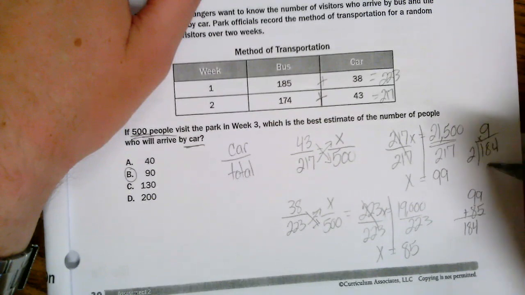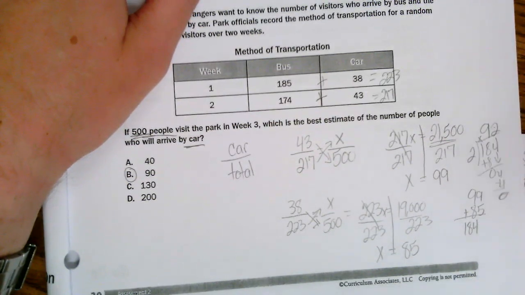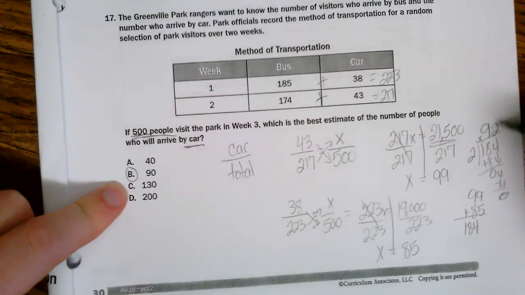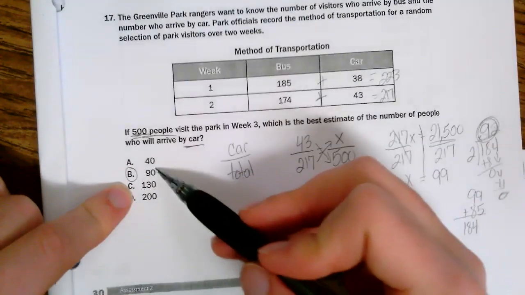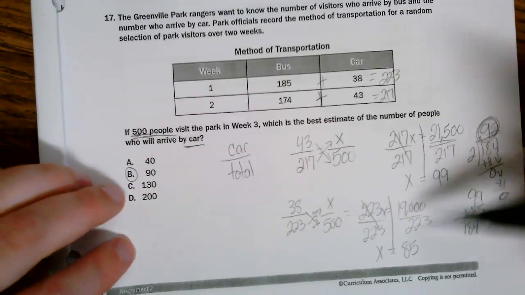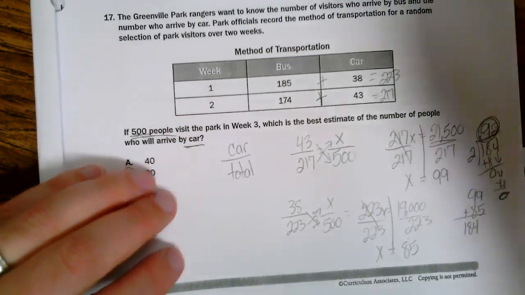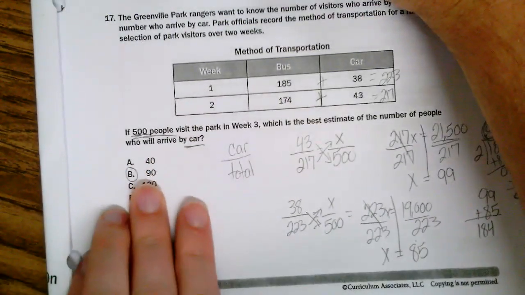Okay, 2 goes into 18 9 times, and then 2 goes into 4 2 times. So on average, there's 92 people a week. Okay, so in week 3, if there's 92 people a week, then 90 would be my closest number here. Okay, so we need to find about how many people each week, and then average those together. So we come up with 92 people, which is approximately 90 people.